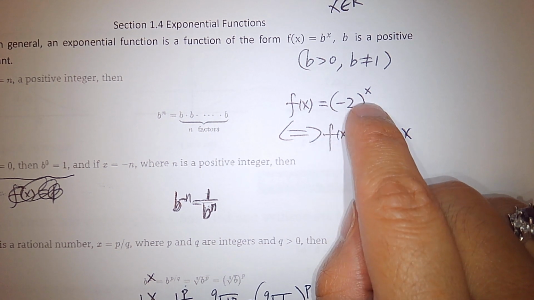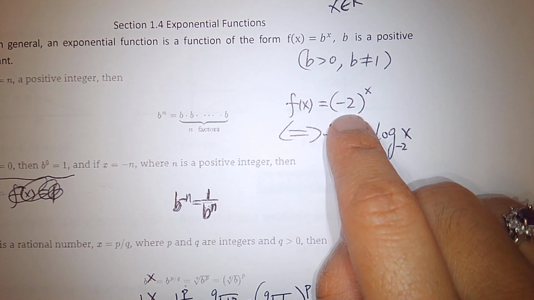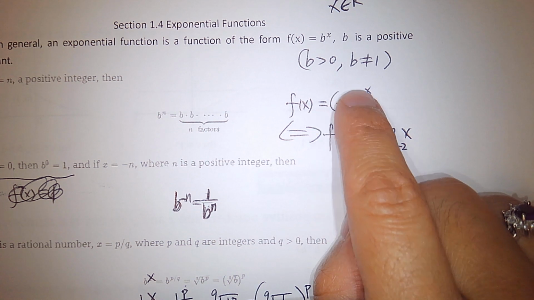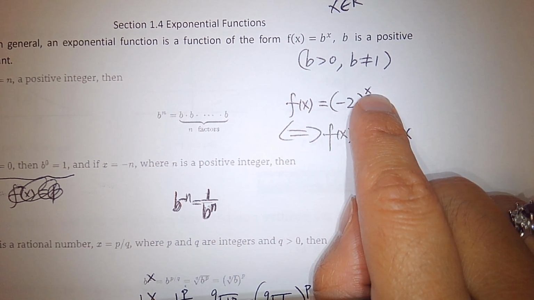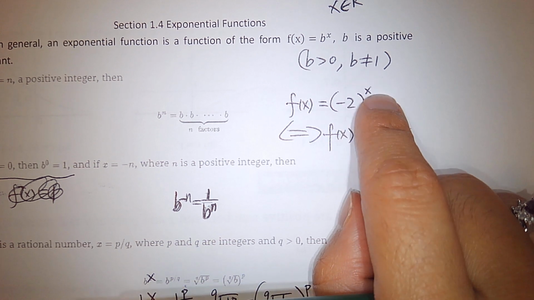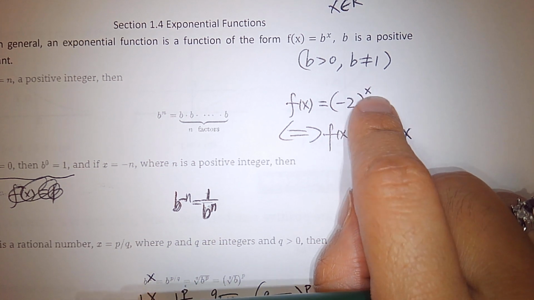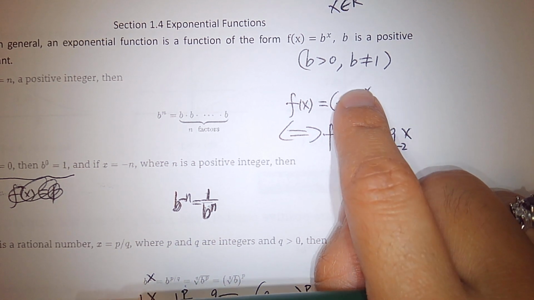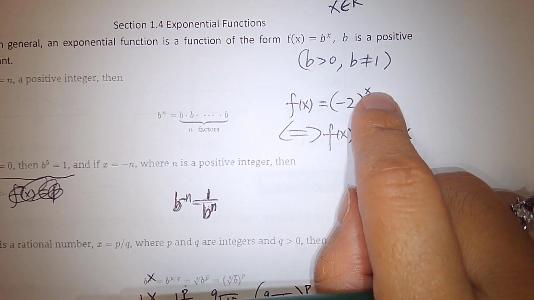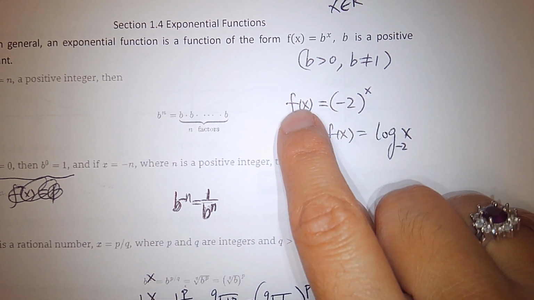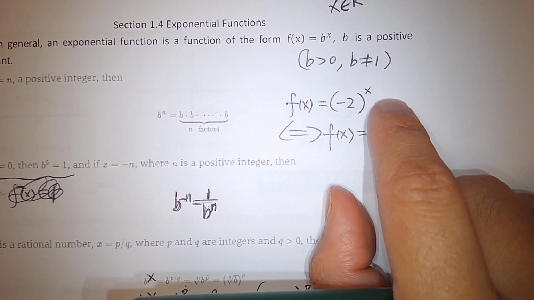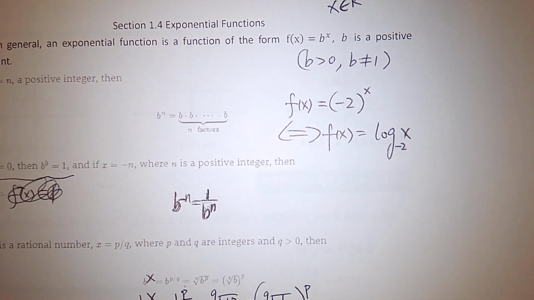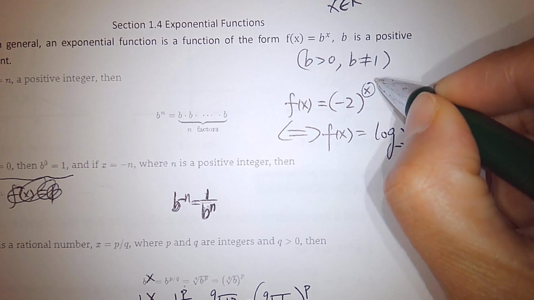Negative 2 to the x power. No, we don't have this. Negative 2 to the x power. Is it impossible? X could be a fraction, right? If, for example, x equals 1/2, this function f of x will become negative 2 to the 1/2. And that gives us the square root of negative 2.